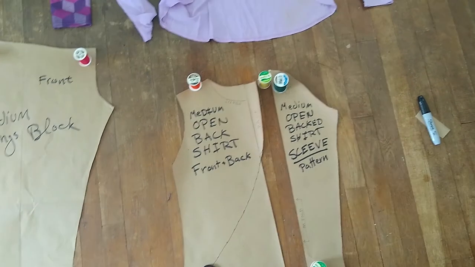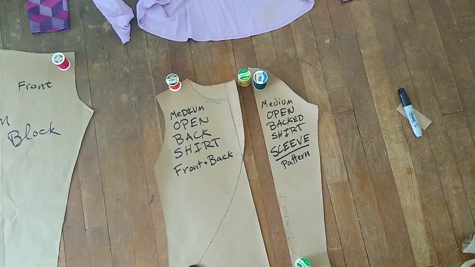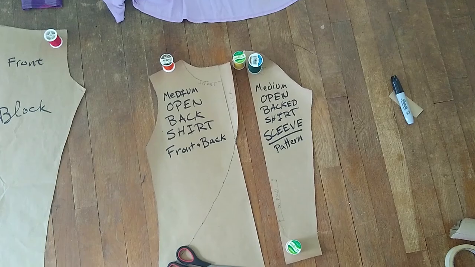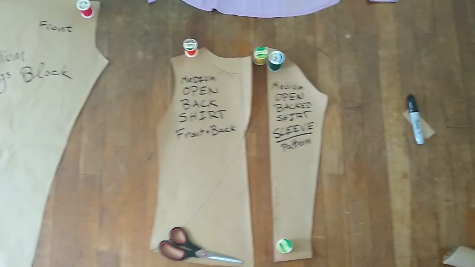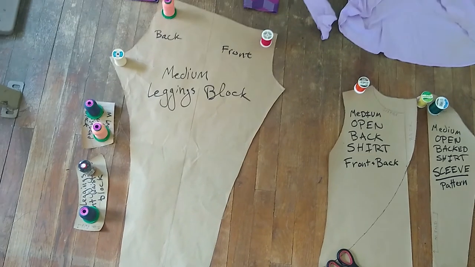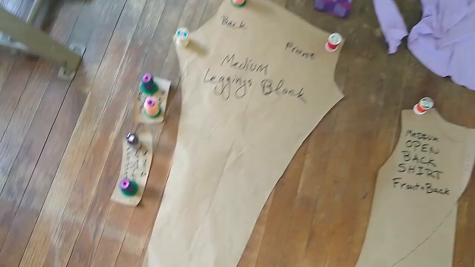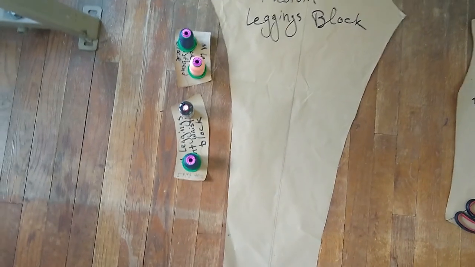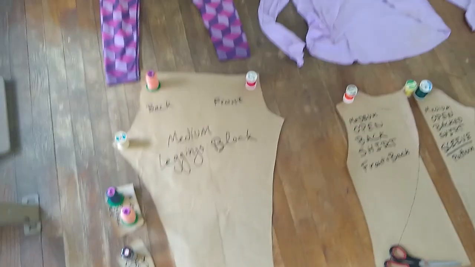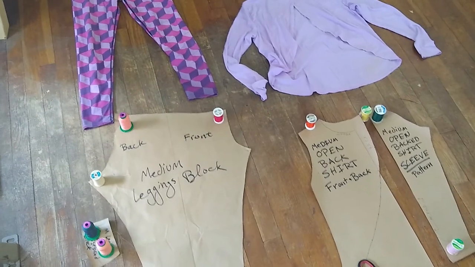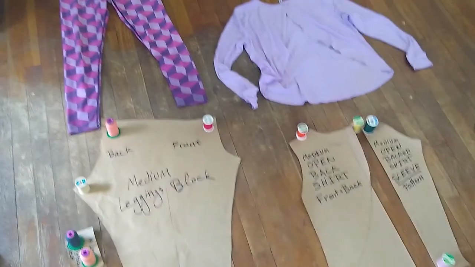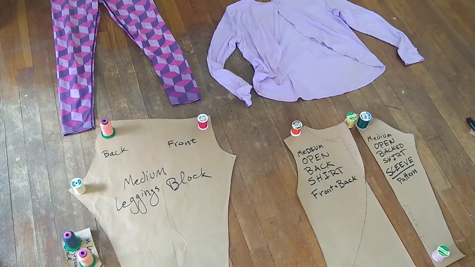And I have patterned my sleeve on the fold, so it'll be the same on both sides. And then my leggings have a curved waistband piece front and back. So we'll see how we combine all of these together in Illustrator.